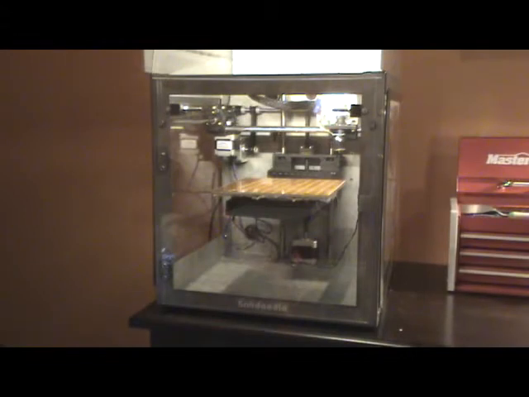Here we go. So this is my favorite gadget of all time. It's a Solidoodle 2 3D printer. I bought it not quite a year ago, and I've had a lot of fun since then, getting to know how it works, how 3D printing works, and making a few odds and ends as well. So I thought I'd take you through my workflow really quickly and give you a little demonstration of how it works.